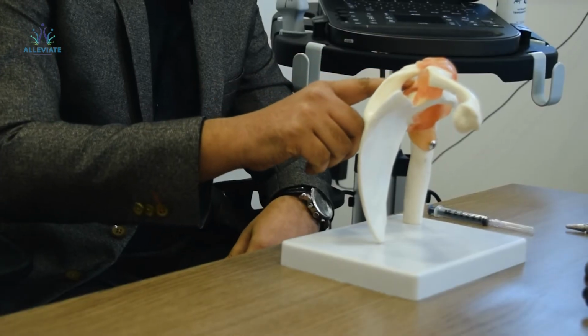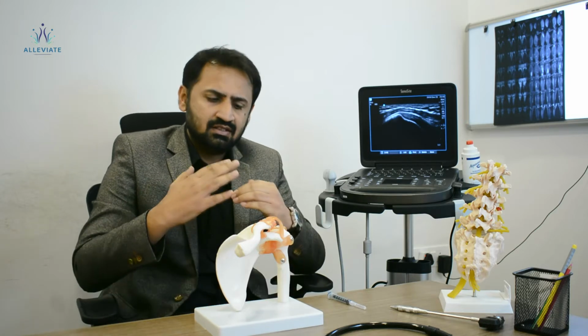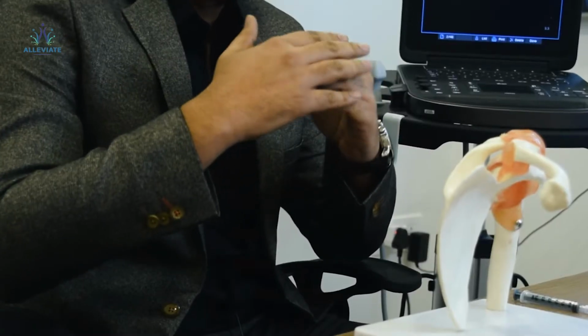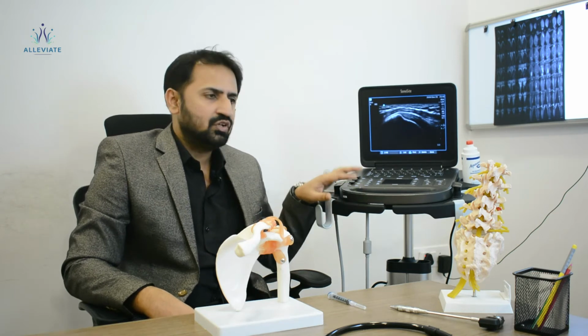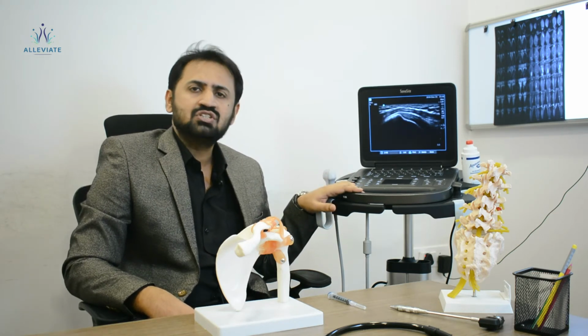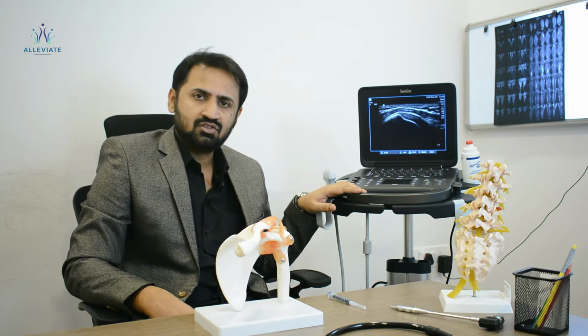With that, we also have a few bursas. Bursa basically means the space between two muscles is covered, and the cushioning comes from this bursa. That also can be a pain generator. In the diagnosis and in interventions, we use ultrasound. We have a Sonosite, which is one of the best portable ultrasound machines.